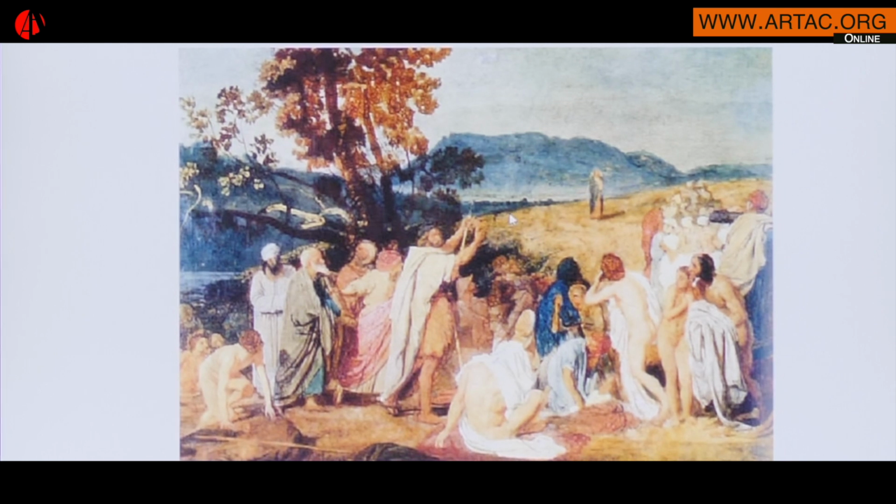So how does he work with tonal relationship? How does he show light areas and dark figures in a group?